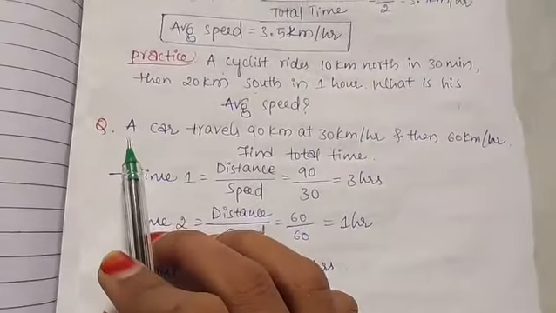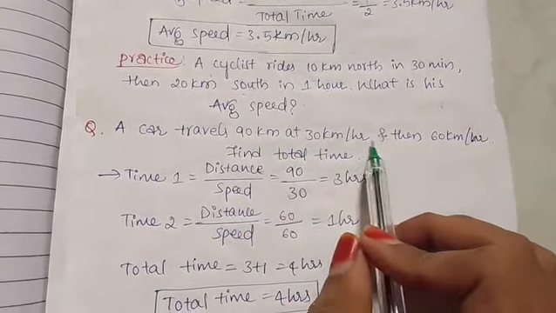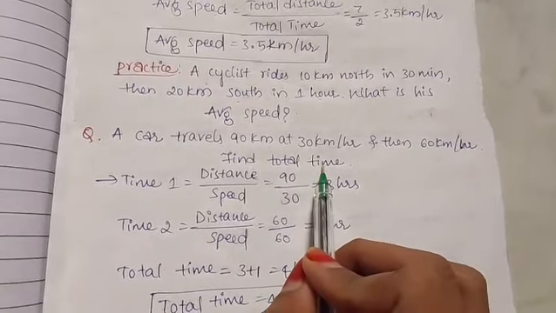And the fourth question is, a car travels 90 km at 30 km per hour, then 60 km per hour. Find the total time.